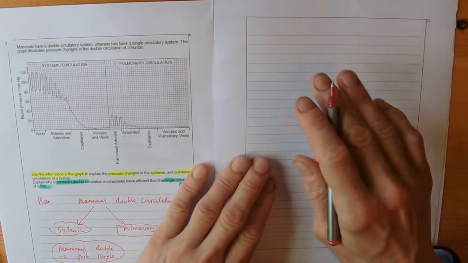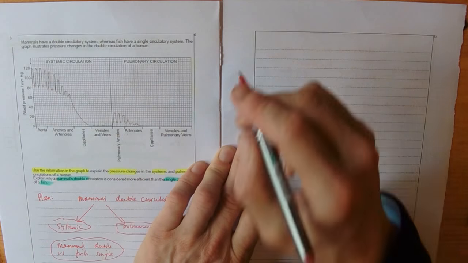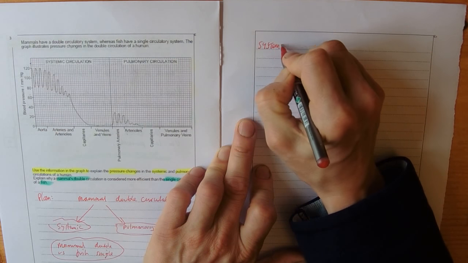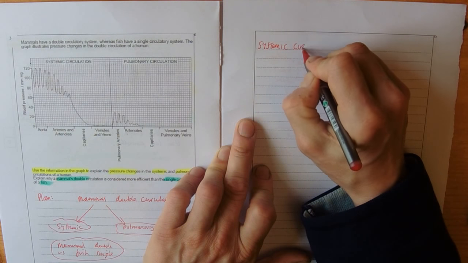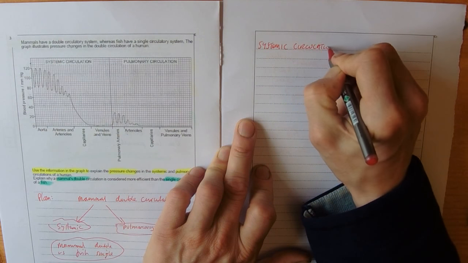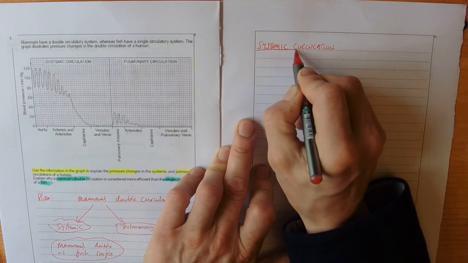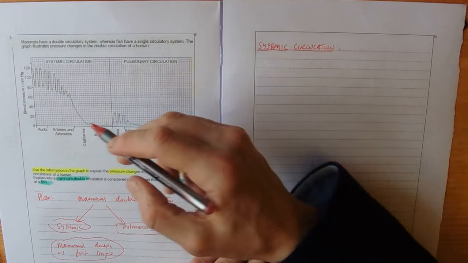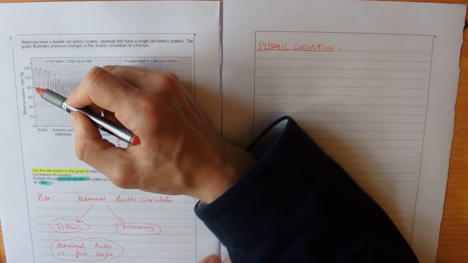So we start off with the systemic circulation. What do we notice first? Well, we notice the pressure is higher.